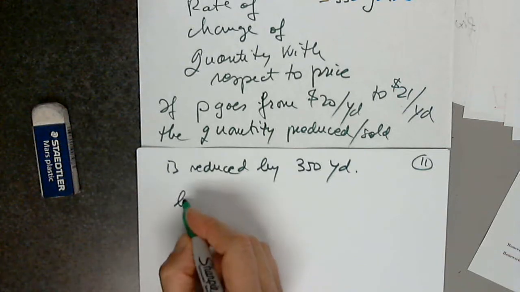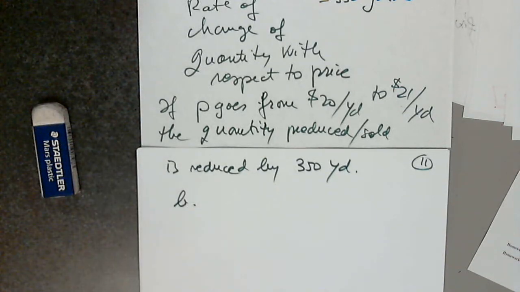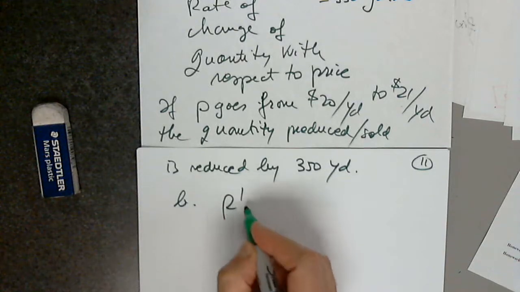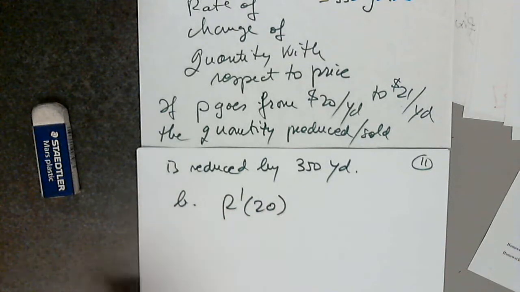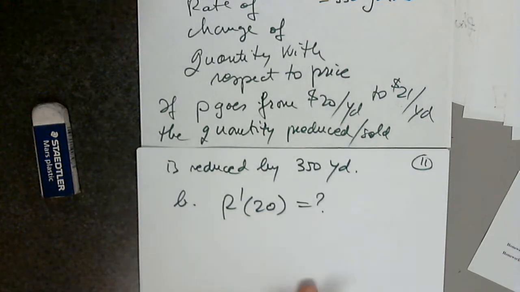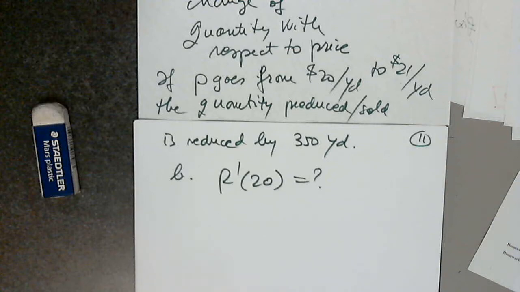Part B. Assuming the values in part A, so remember those, find R prime of 20 and interpret your answer.